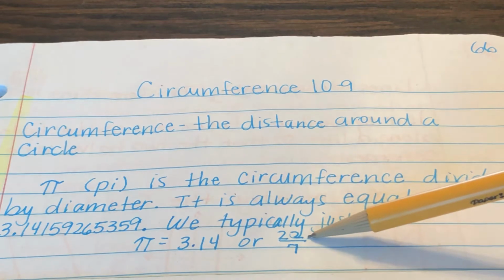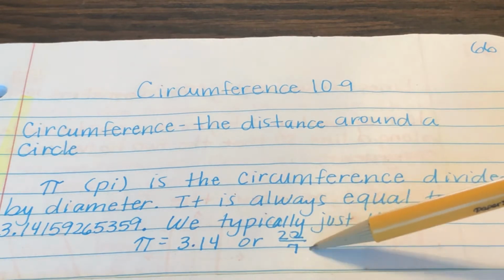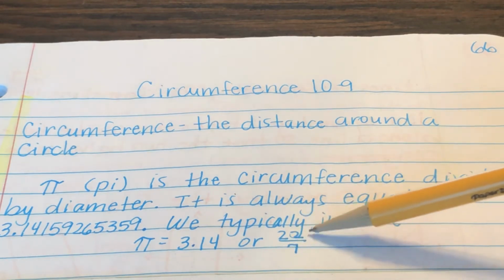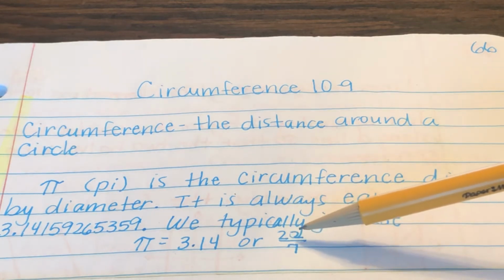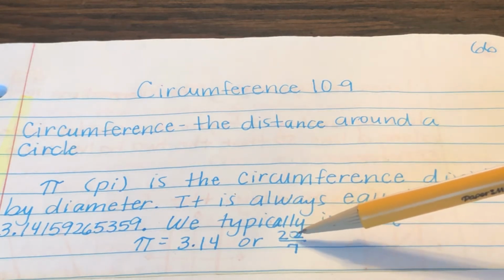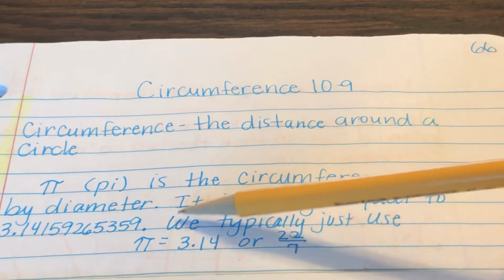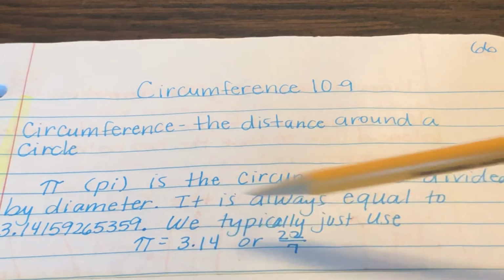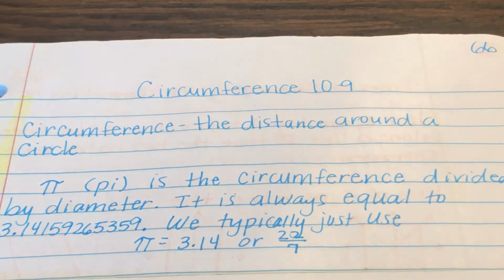Now, today you're also going to learn that pi can equal 22/7 as a fraction. This is also considered pi, but pretty much from this point forward, as you move through in your life, you're always going to see pi as 3.14. But we're going to be working with both of these today, 22/7 and 3.14, on your homework for pi.